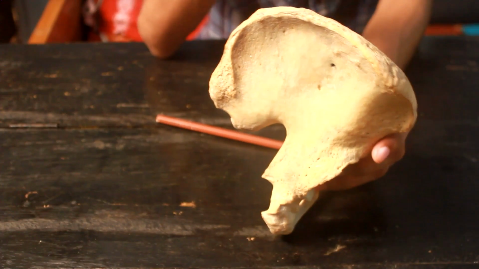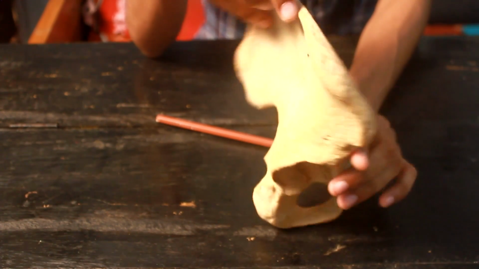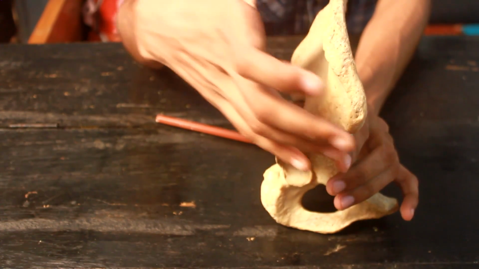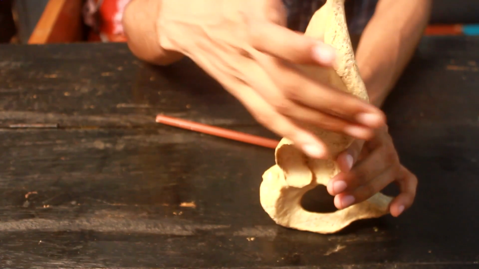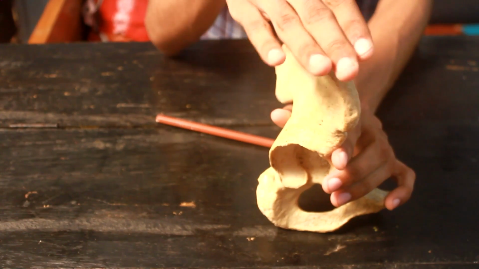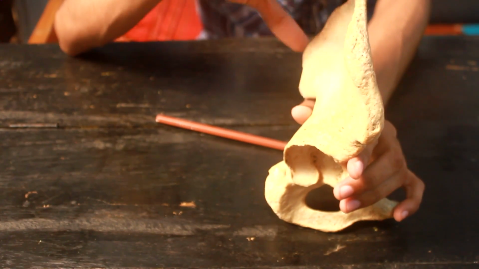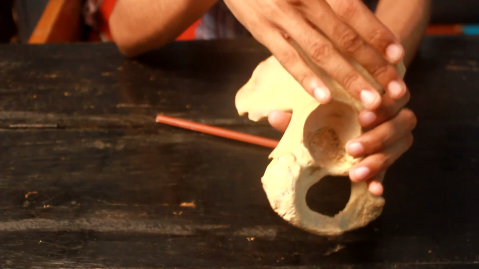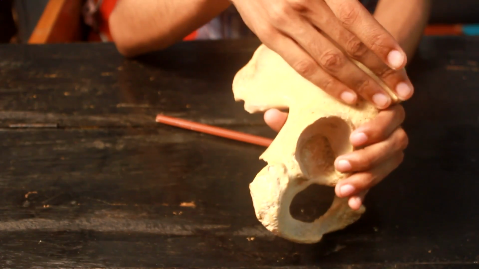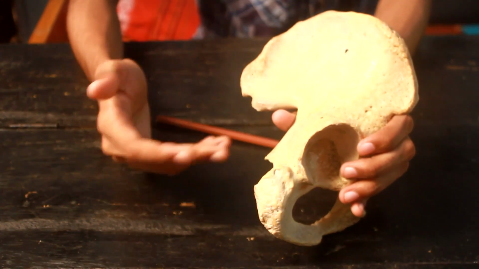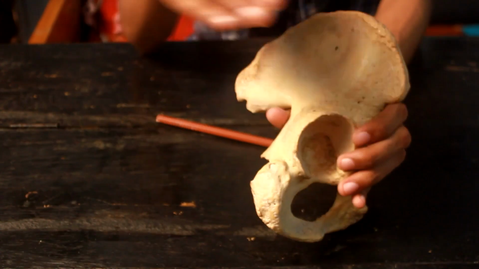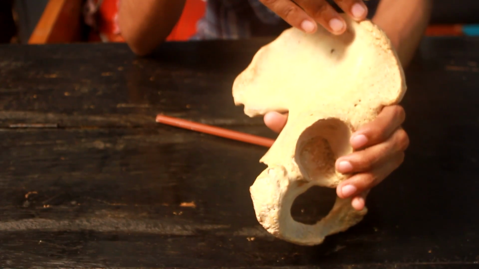So we have to know the attachments of the iliac crest. The anterior 2/3, which is convex outward, is known as the ventral segment, and the posterior 1/3 is known as the dorsal segment. The ventral segment gives attachment, from outward to inward, to the fascia lata. The fascia lata is the deep fascia of the thigh, including the iliotibial tract.